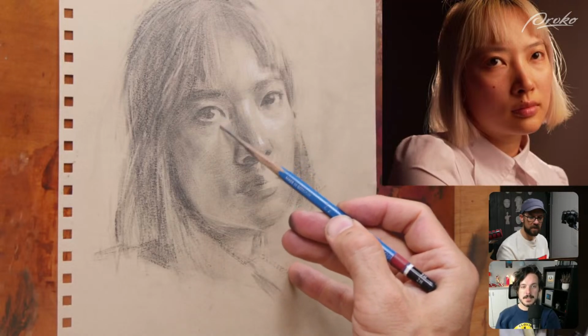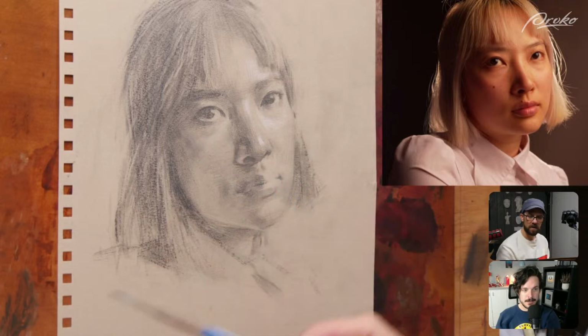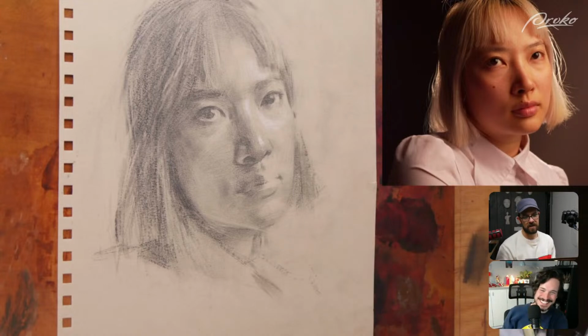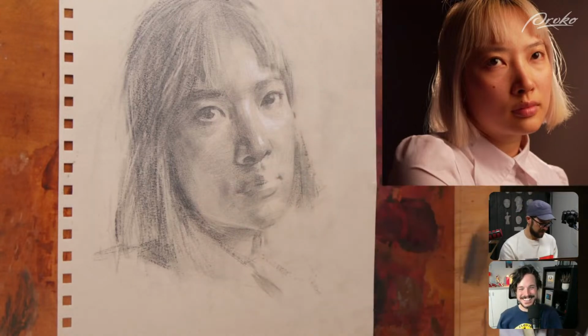Yeah, look at Steven's paper. There's a rip on the side. He left the little edges over there. What am I doing over here? There's grit all over the place.